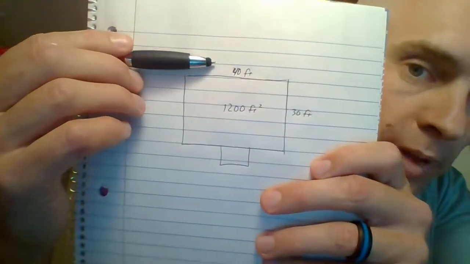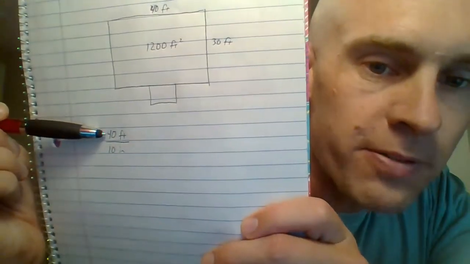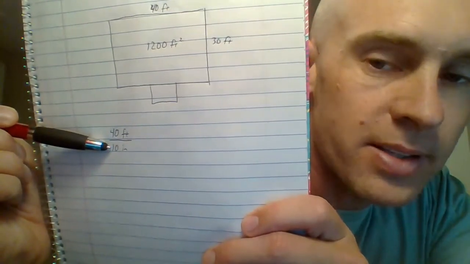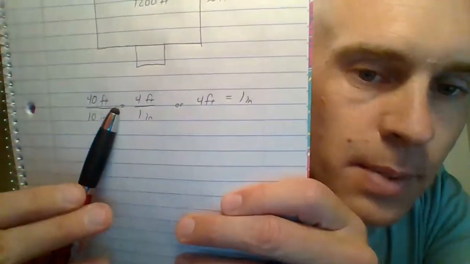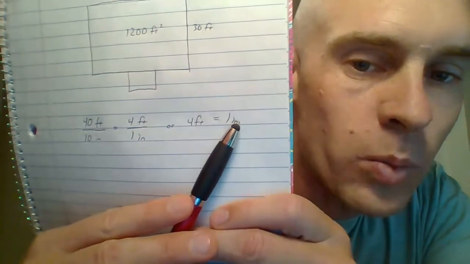If I want it to be somewhat like this, then I'm going to have maybe a 10-inch side represent my 40-foot side. So if I want the long edge of my building to be 10 inches, and that represents 40 feet, then I'm going to write down a ratio. My ratio is 40 feet is to 10 inches. Let's simplify this. I simplify it to 4 feet is 1 inch, or 4 feet equals 1 inch.